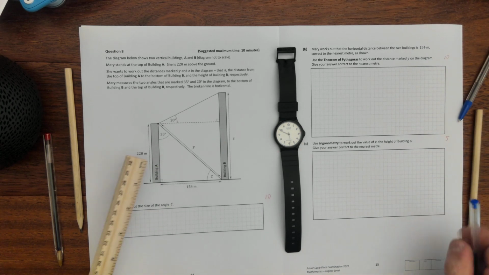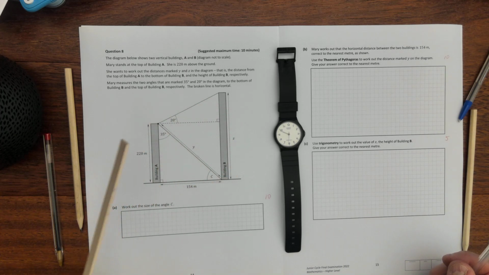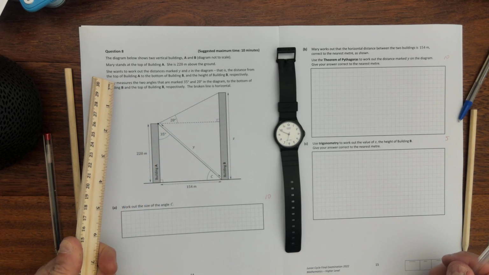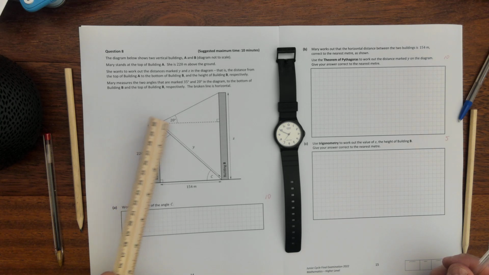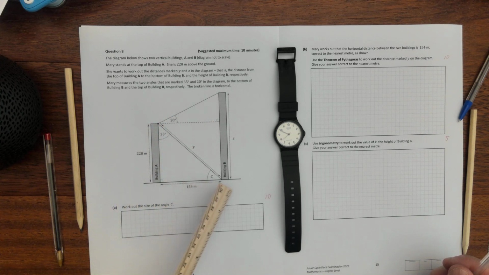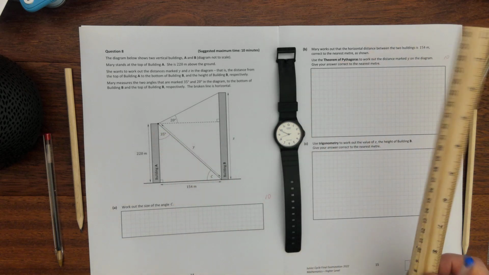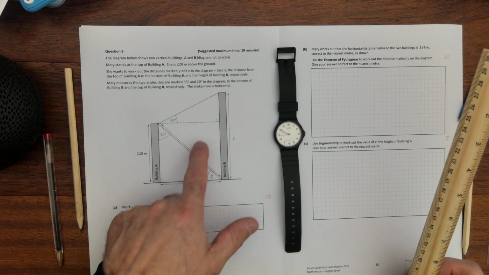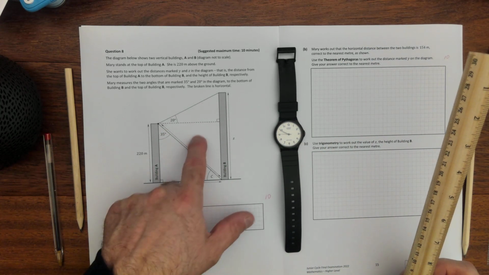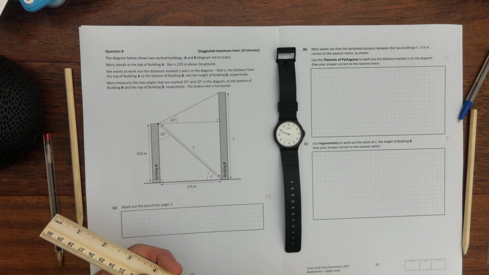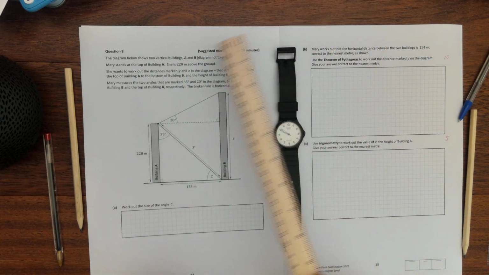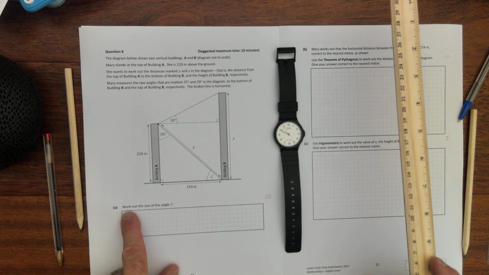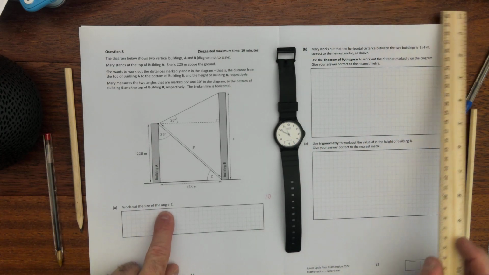I have a picture here telling a story about values for two buildings that are vertical, and there's a horizontal broken line here and the ground is horizontal between them. So it's essentially three triangles grouped together. Now the picture tells the whole story, so we don't have to read this, so we don't have to split our attention. So let's get straight down here to work out the size of angle C.